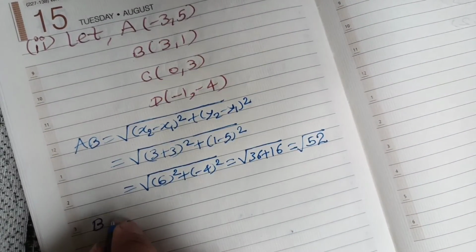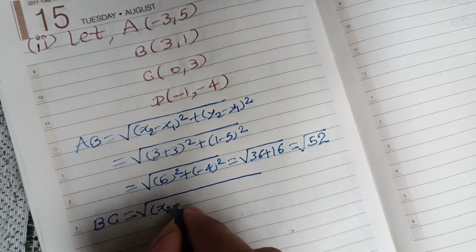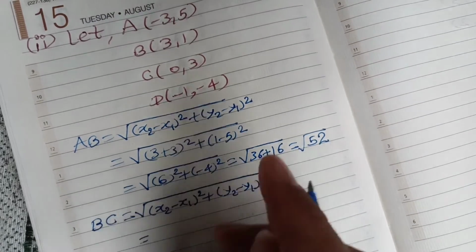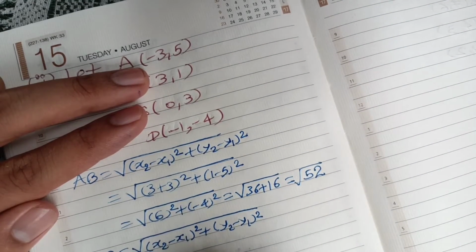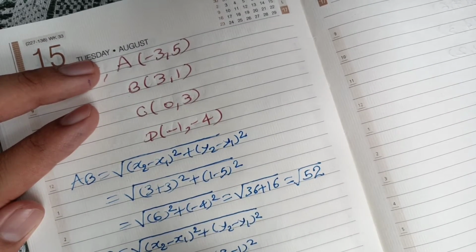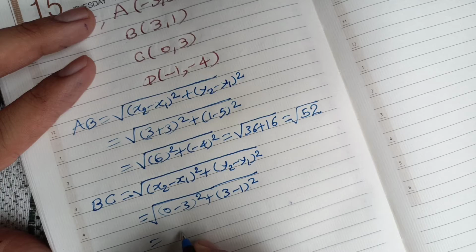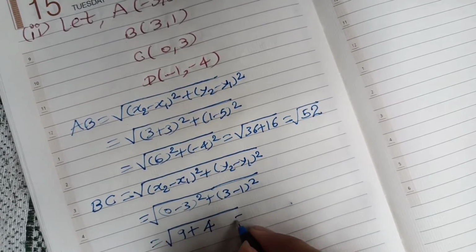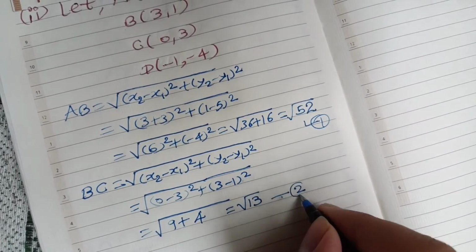Next find out distance between B and C. So we are going to use the same formula, (x2 minus x1) square plus (y2 minus y1) square. So for BC, x2 is 0, x1 is 3, so (0 minus 3) square plus y2 is 3, y1 is 1, so (3 minus 1) square. So we get 0 minus 3 gives minus 3 square, 3 square is 9, plus 3 minus 1 gives 2 and 2 square gives 4. So we get under root 13. So here we get equation number 1, then we get equation number 2.